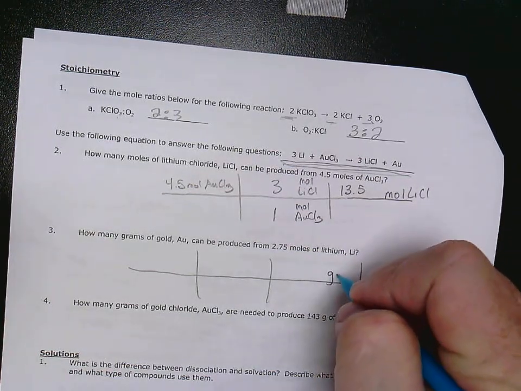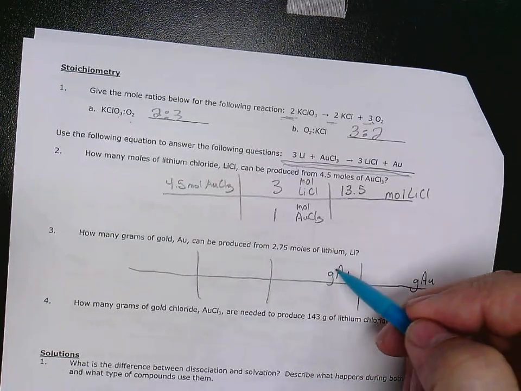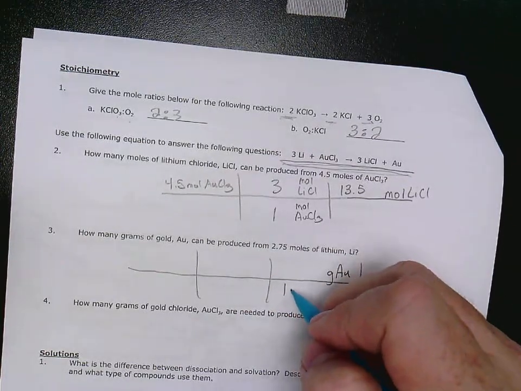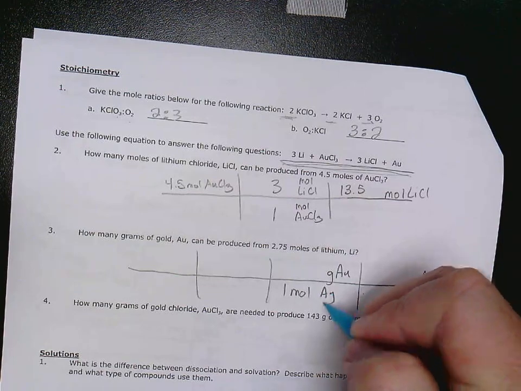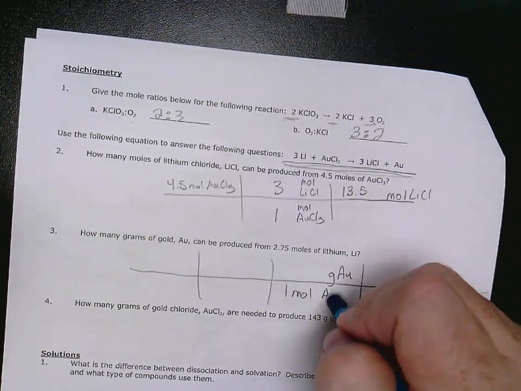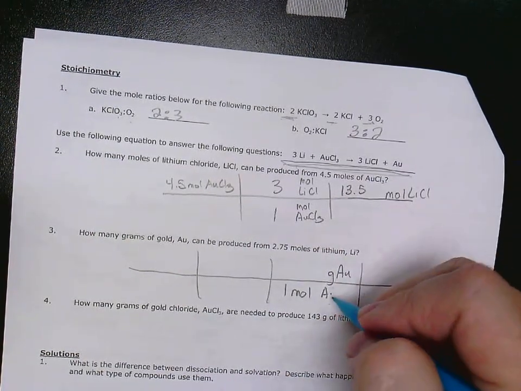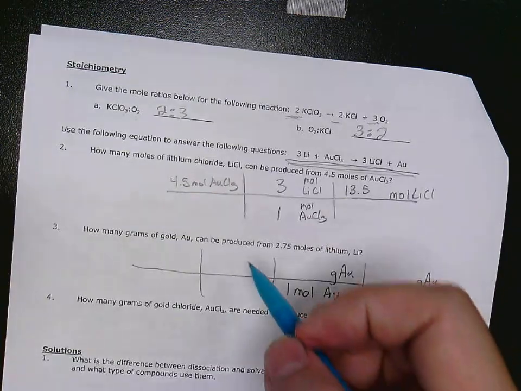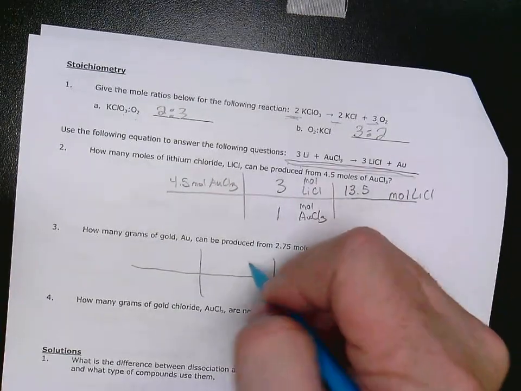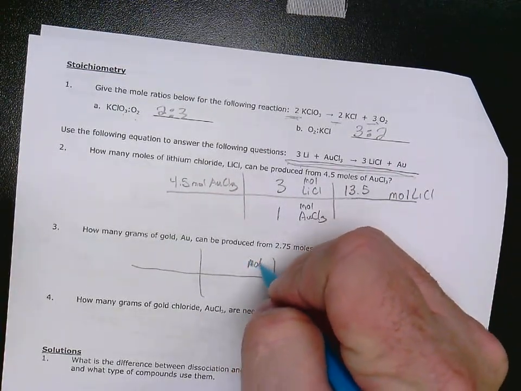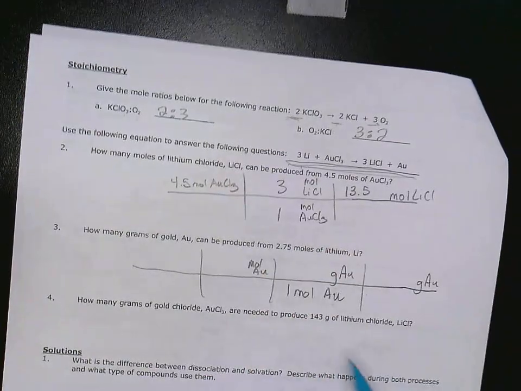That means this is going to be grams of gold. By the gram rule, I have 1 mole of gold here. Not Ag. Tried to make that silver on you, trying to convert gold to silver. And then by the diagonal rule, I know that this has to be moles of gold. But that's as far as I can go backwards.